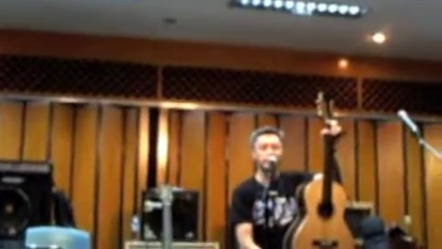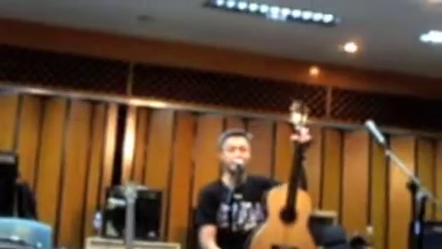It doesn't even have the logo of the brand here, so it's not even a Martin. It's just a Martin copy. Okay. The shape is also not like a folk guitar like we would see normally in a mall.